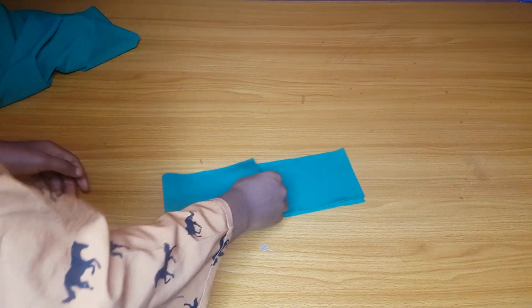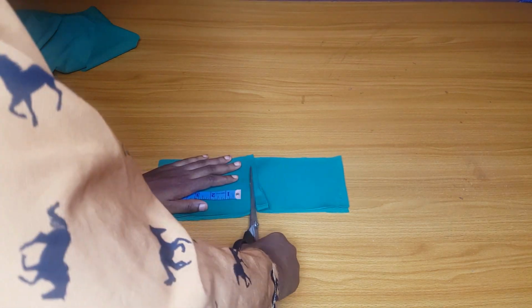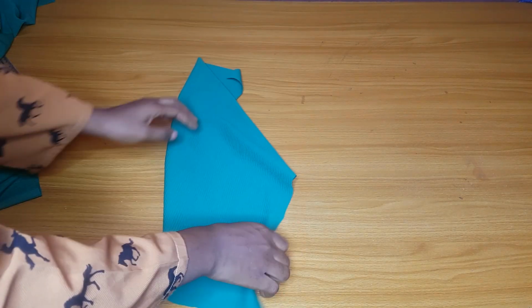So here is the band, and the wideness of the band will be 6 inches plus half-inch seam allowance. So if you add the band to the sleeve, I'll show you guys how it looks.